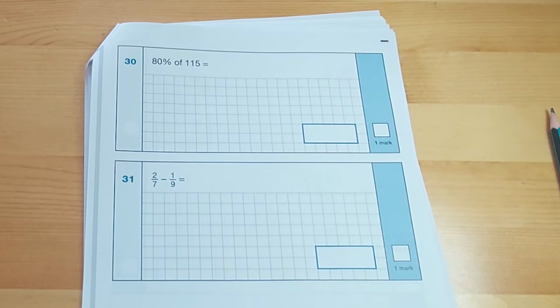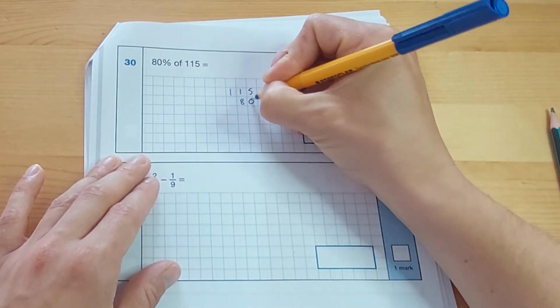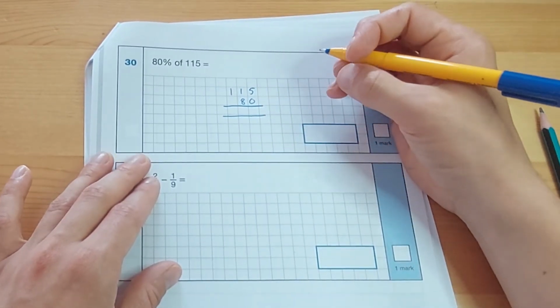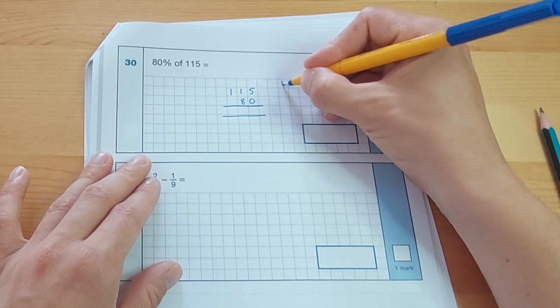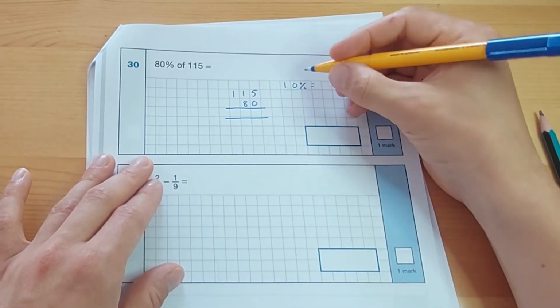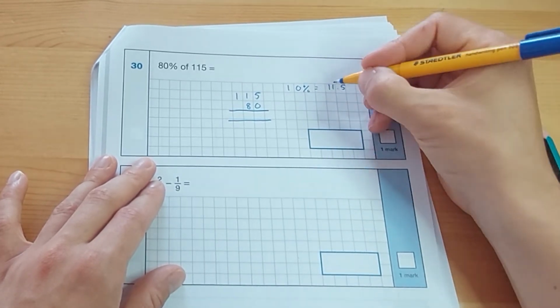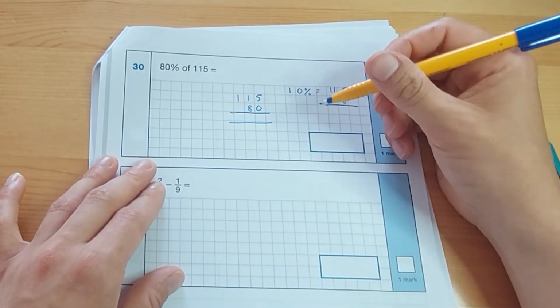Again, we have a percentage of amount question now. And it's saying, 80% of 115. Now, once again, the children like to solve this by doing 115 times 80, and then dividing that answer by 100. But let's try a different way for this. Let's see if we can do 10% of 115. So 10% of 115 would equal, well, we divide 115 by 10, 11.5. And then we would have to multiply that by 8, which would be one way of doing it. But let's see if we get the same answer doing it this way.